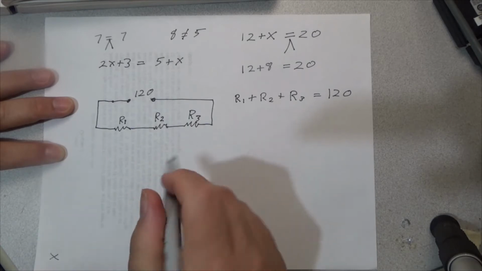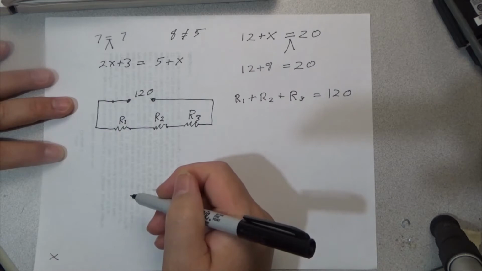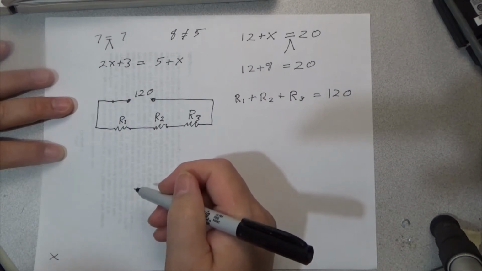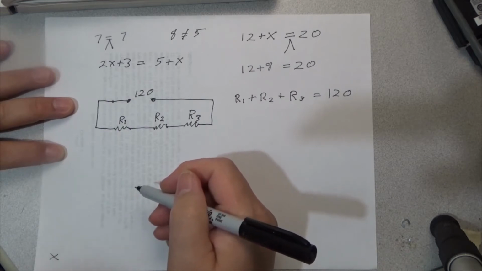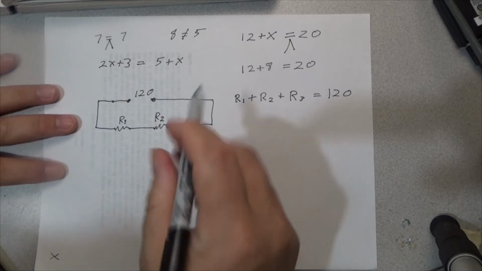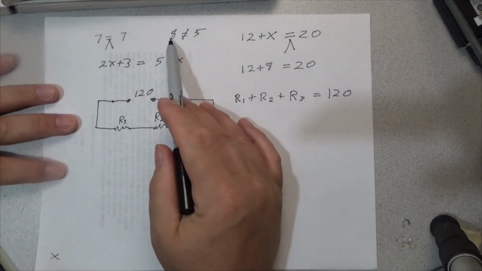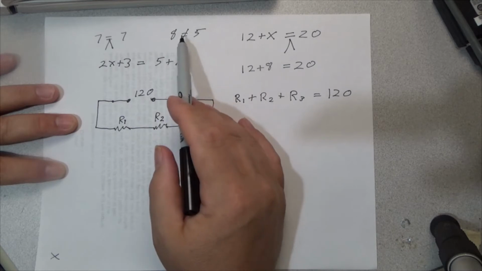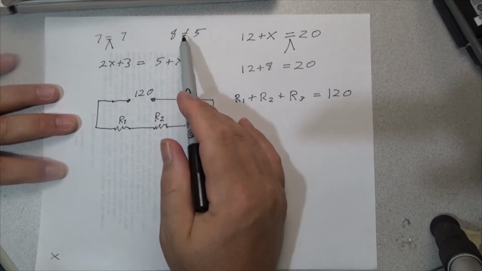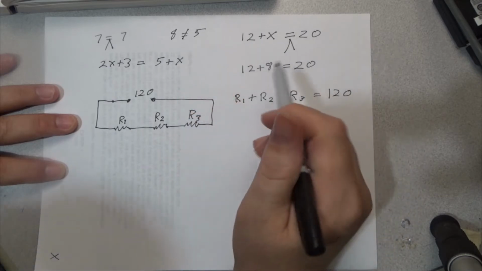So that's really the main thing that 14.1 is talking about. Just trying to get you to establish what the equal sign means. So if I had something like 8 equals 5, that is not equal, so that equal sign is invalid.